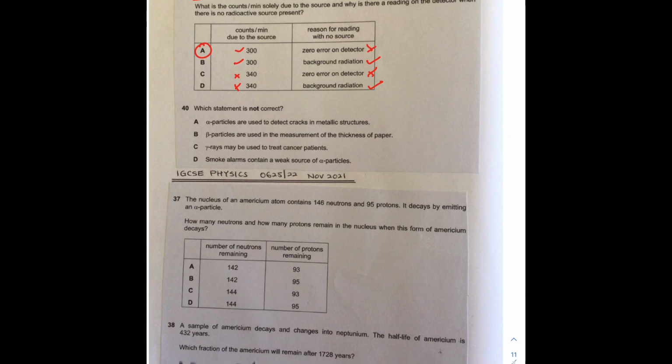Now try 40. Now it says, which statement is not correct? A. Alpha particles are used to detect cracks in metallic sources. No, those are gamma rays. Beta particles are used in the measurement of the thickness of paper. True. Gamma rays may be used to treat cancer patients. Yes, true. Smoke alarms contain a weak source of alpha particles. Yes. So what's the answer? A.